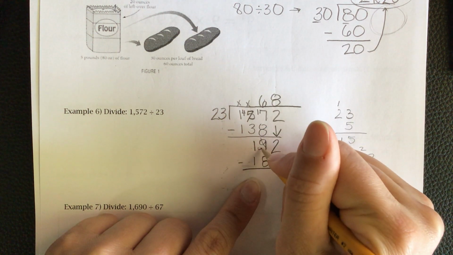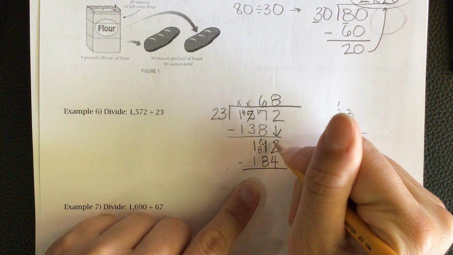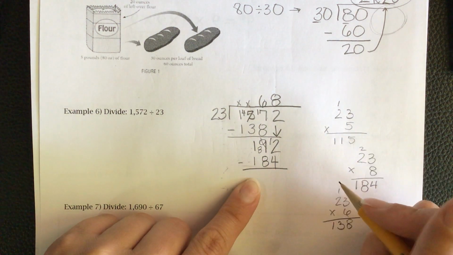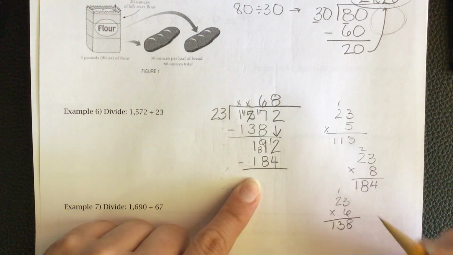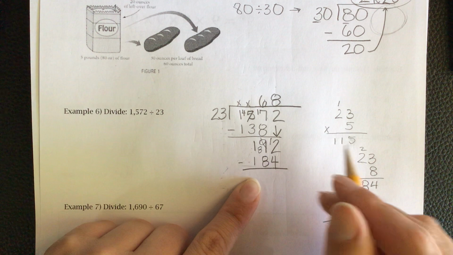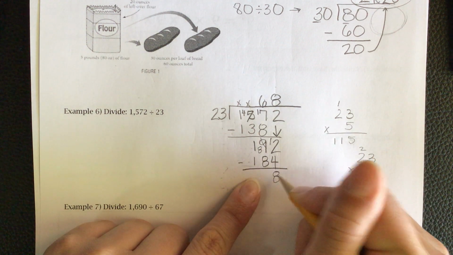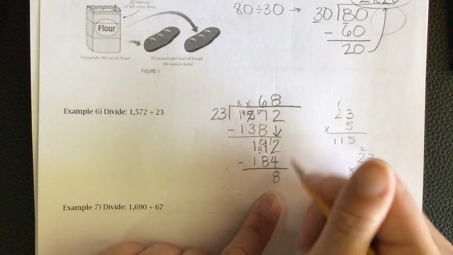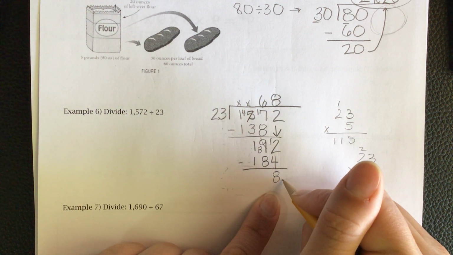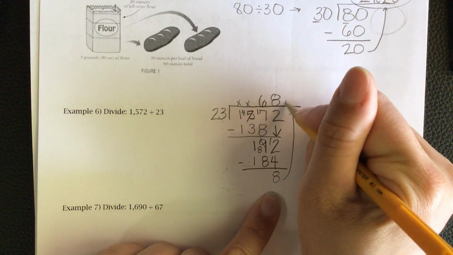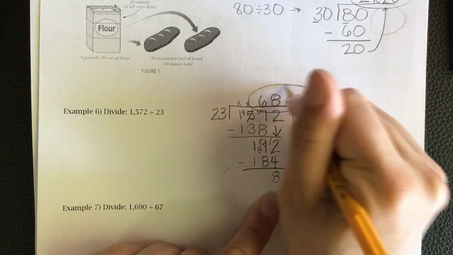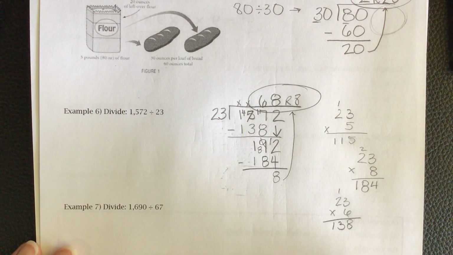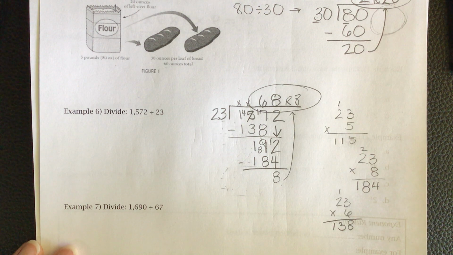Again, I have to borrow, take 1 from the 9, and give it to the 2 to make 12. 12 take away 4 is going to give me 8. 8 take away 8 is 0, 1 take away 1 is 0, so now there's nothing left. I have a remainder. So that goes up to the top, and it's remainder 8. So 68 remainder 8 is my answer.